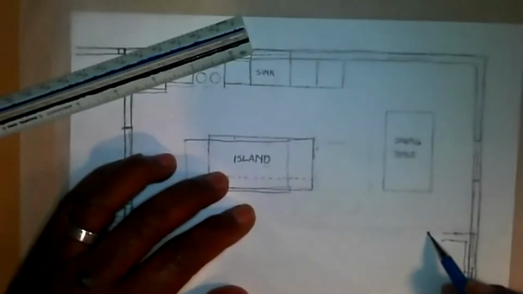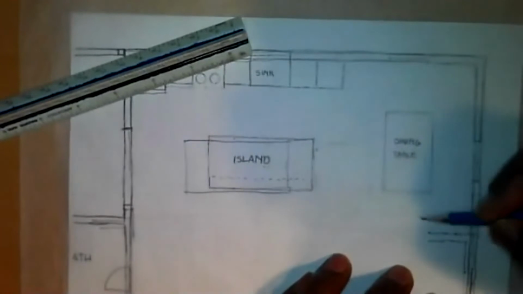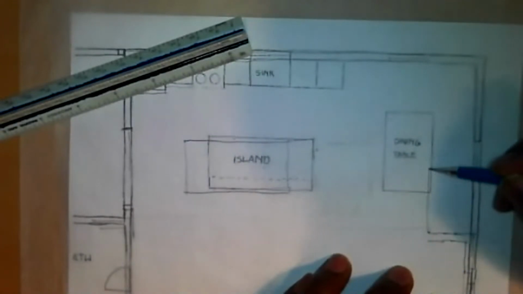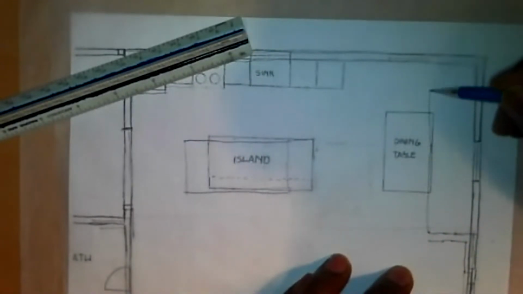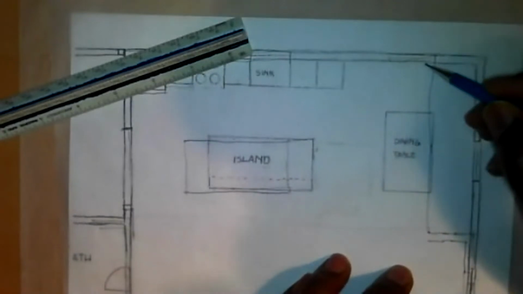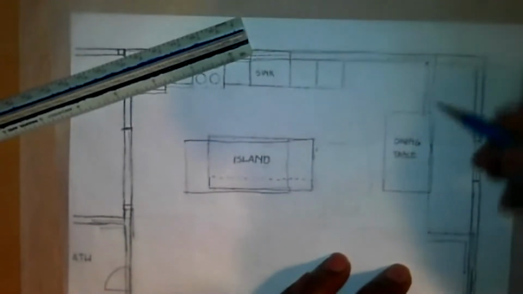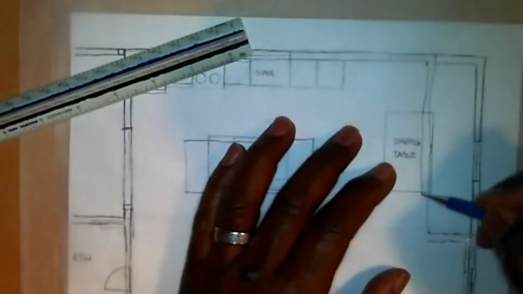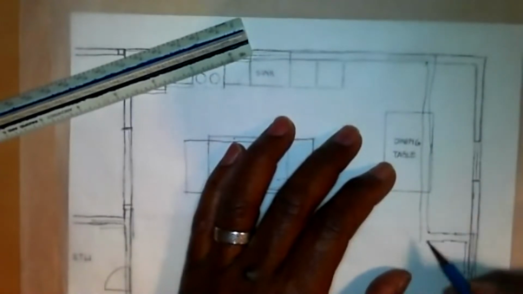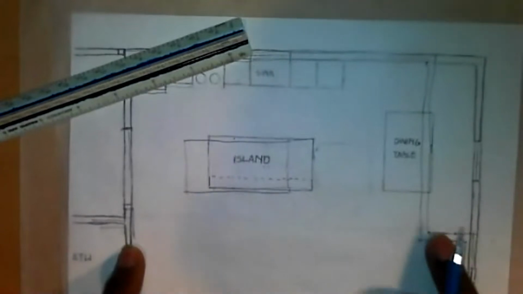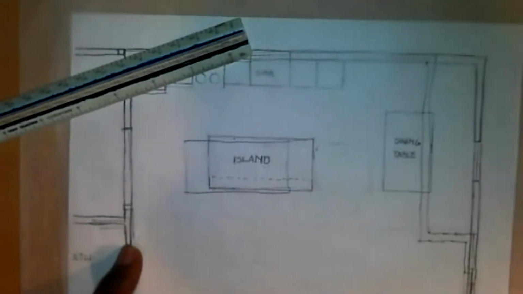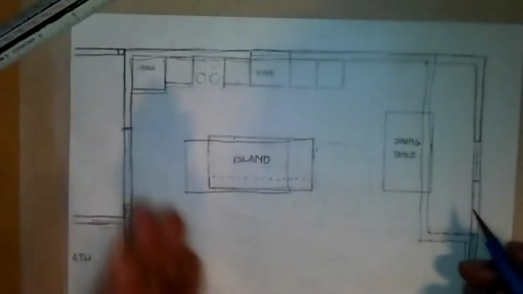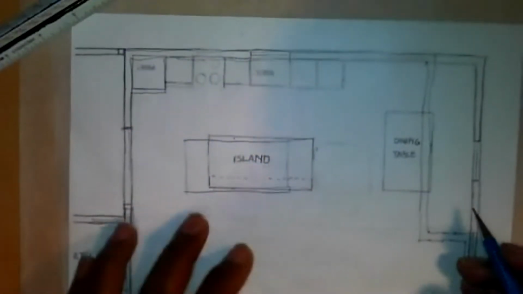So now we come in 4 feet, and then we start our addition. You see that? That's going to really help your roofline. Trust me when I tell you.